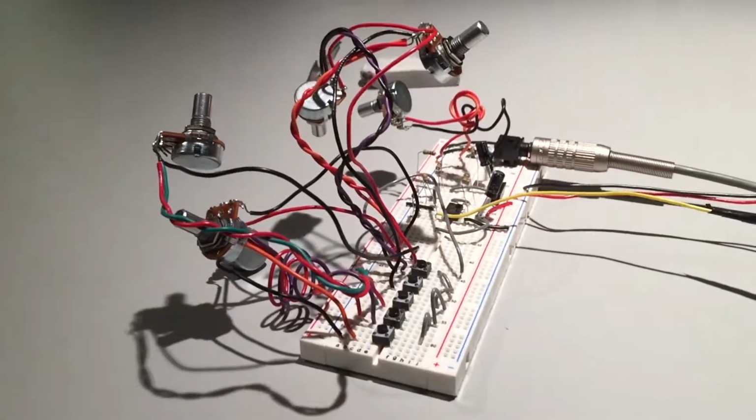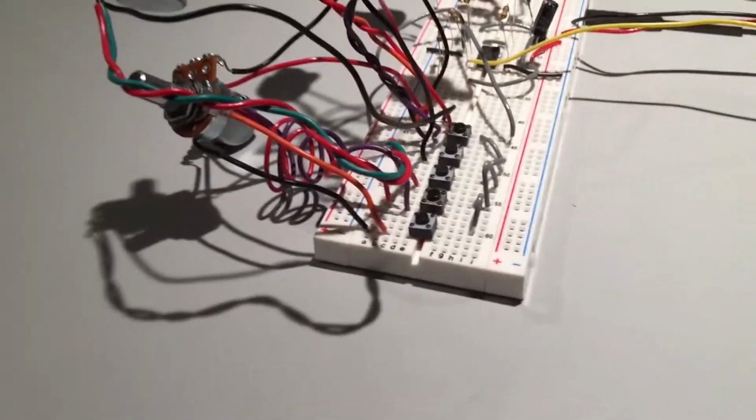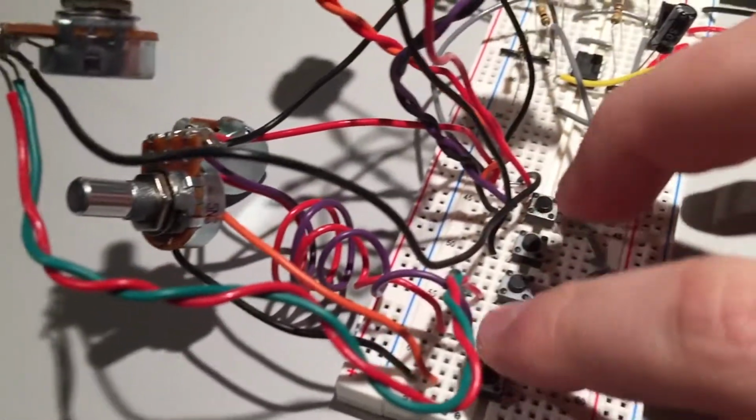I have taken around 5 to 10 minutes to tune it as best as I can to relative octaves and perfect fifths in relation to one another.